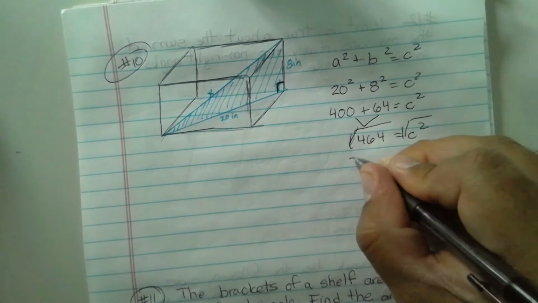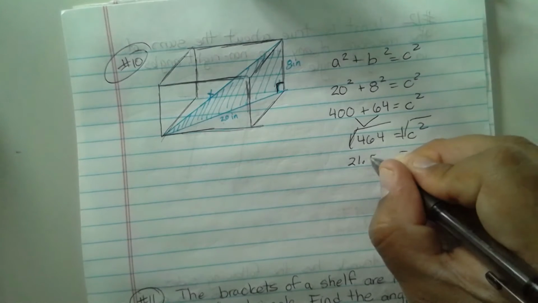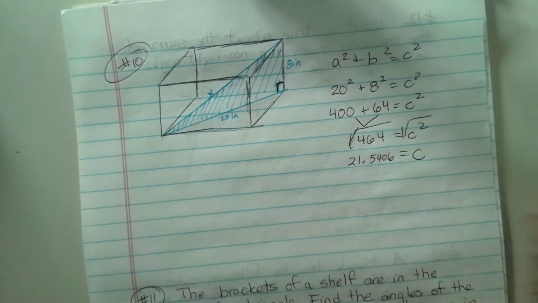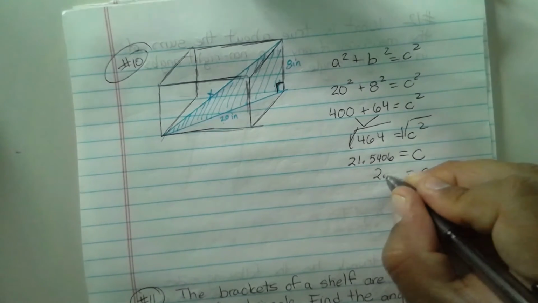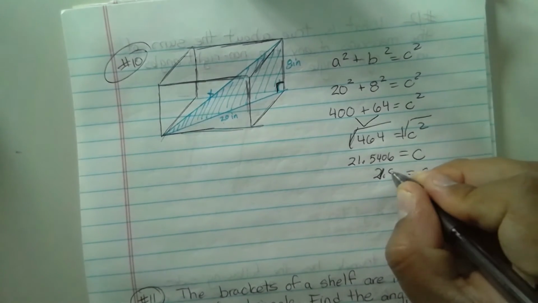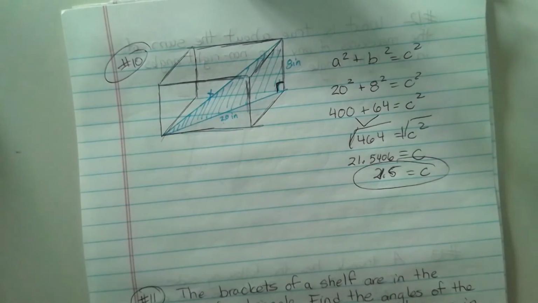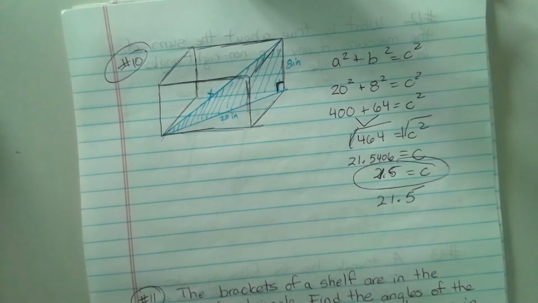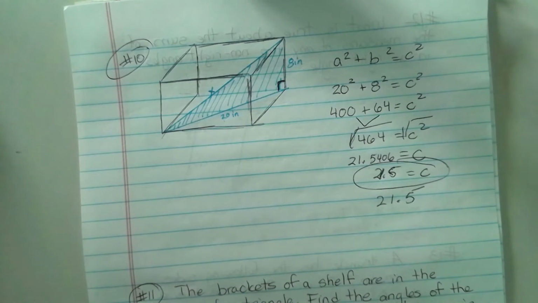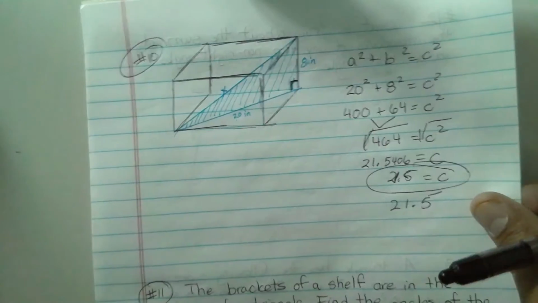If we round it, so 21.5406. If we round it to the tens place, what should we get? 21.5. Any questions for number 10? We're good? Just be careful, guys, when it says read the direction. If it says round to the tens place, round to the hundreds place, round it to the hundreds place. In this case, we'll go ahead and round it to the tens place.